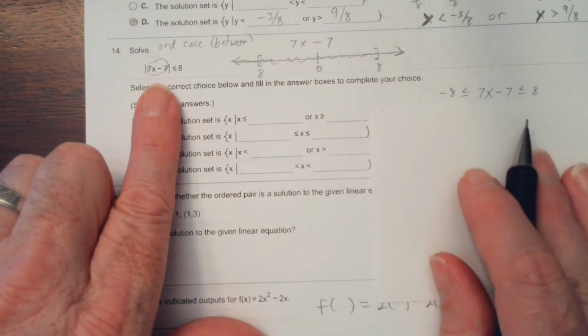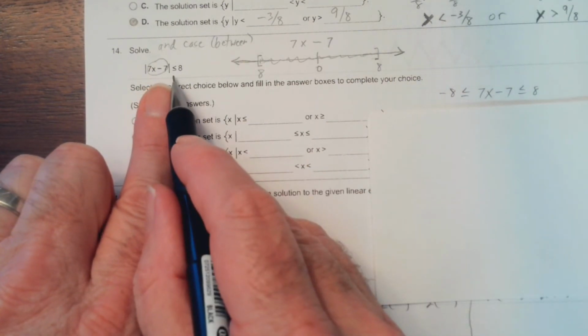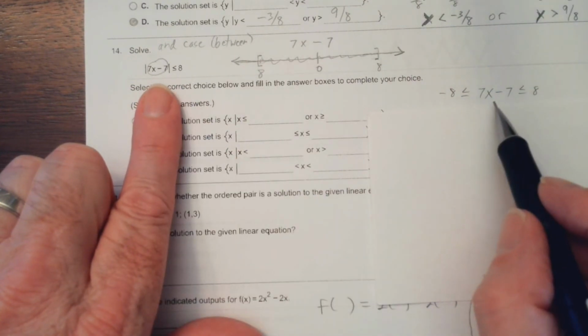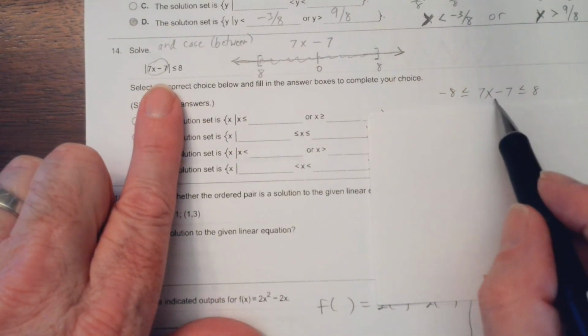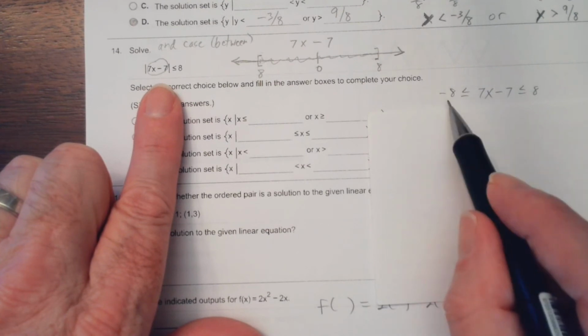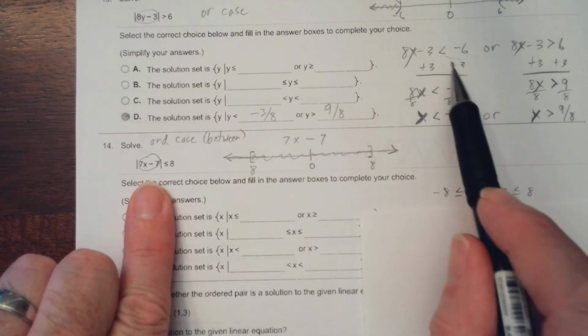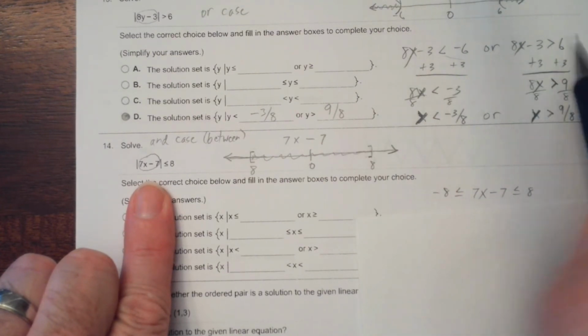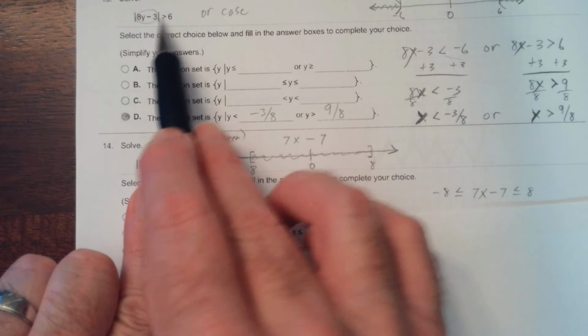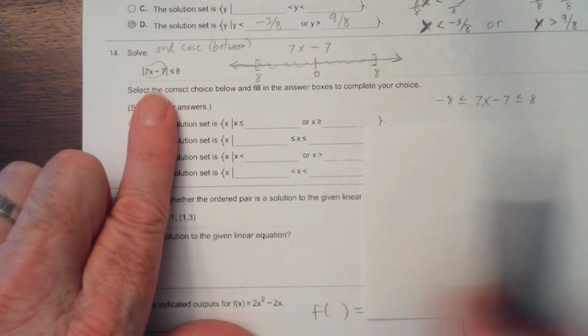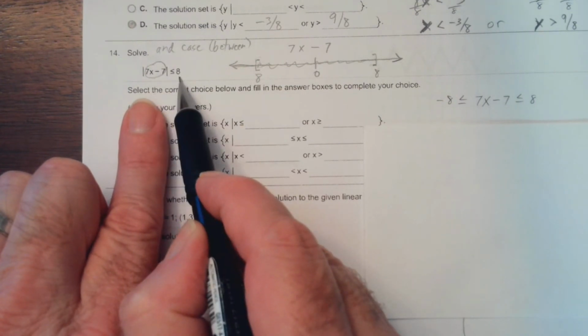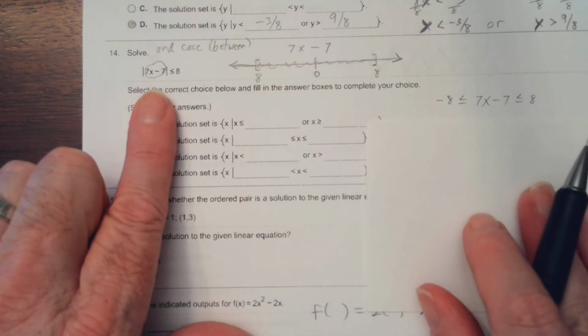So in this case, this is how we translate this inequality. The first step would be to write 7x minus 7 is between negative 8 and positive 8. So again, I call this the between case. If you have a greater than like we did before, we end up writing an or statement. The right side looks just like what's inside here. The left side, the symbol reverses and the sign changes. For the and case, whatever's in here goes between this number and its negative. That's how we always handle that.